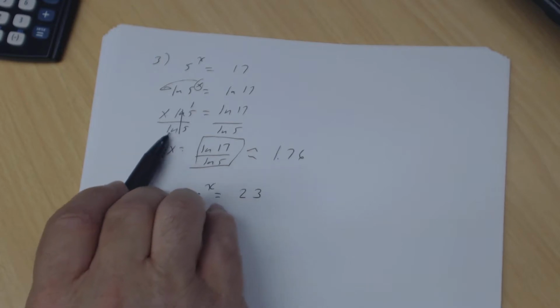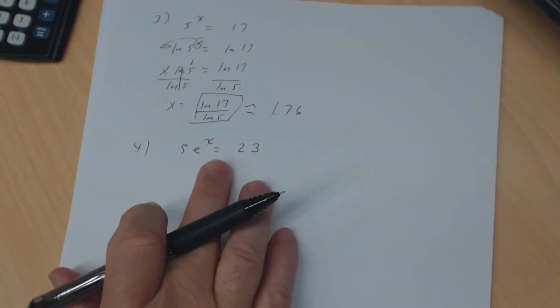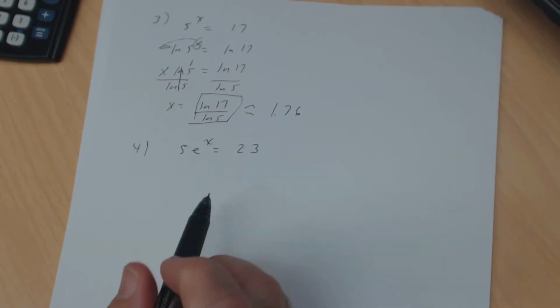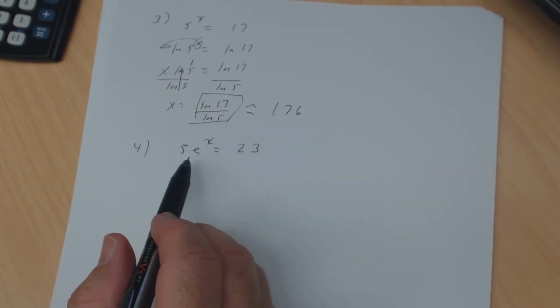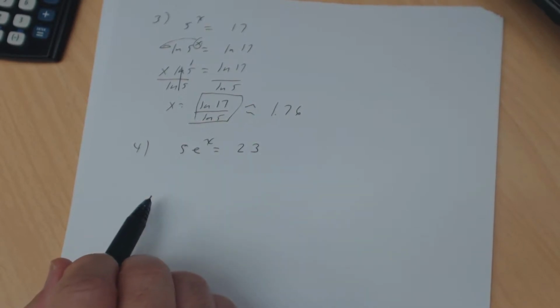And then divided both sides by the natural log of 5. Look at this though. This says 5 times e to the x. You don't want to take the natural log of both sides just yet.